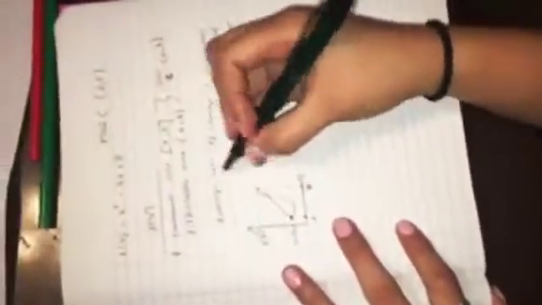Over here, f of a is at this point, and at b, f is where it meets f of b. So here, the slope of the secant line is the average rate of change.